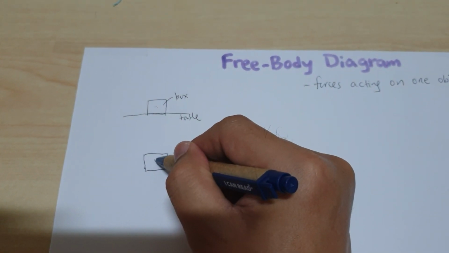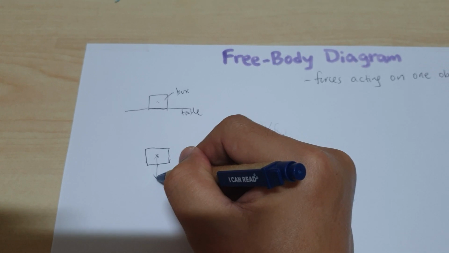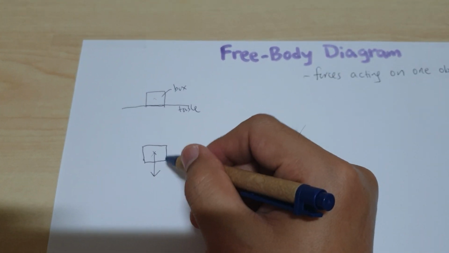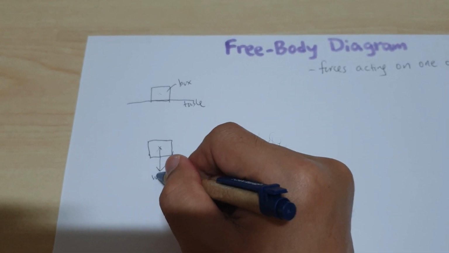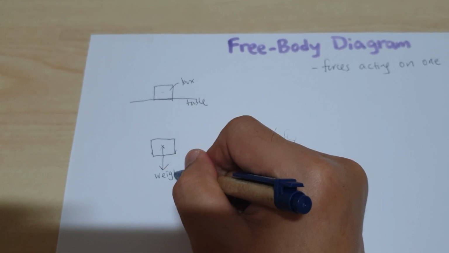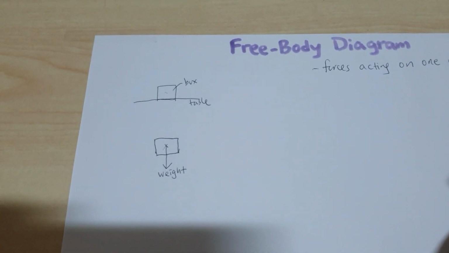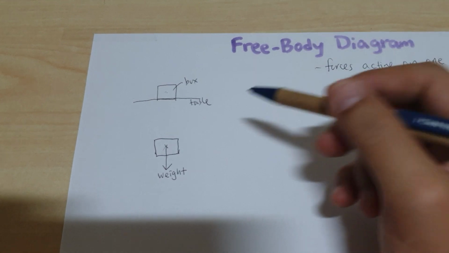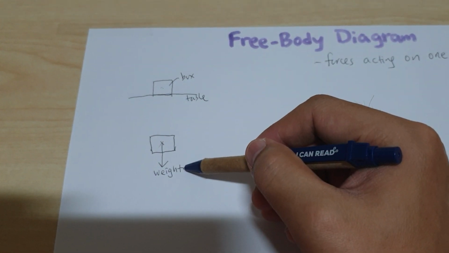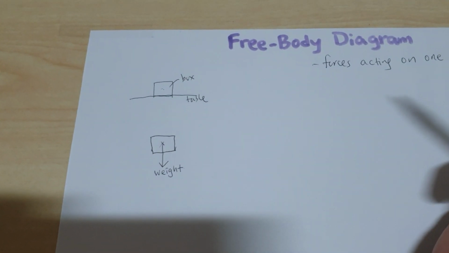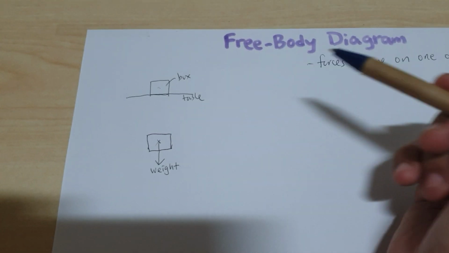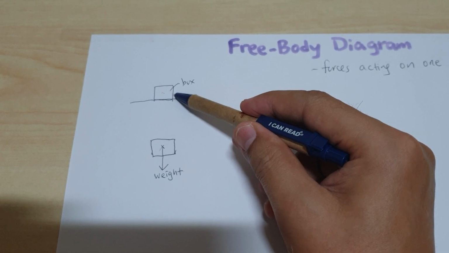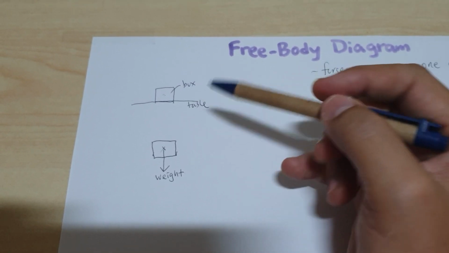Now, there will be a gravitational attraction vertically downwards by the planet Earth, and we call this the gravitational attraction force by the planet on the box, or we simply call it the weight. Now, this is not the only force that is acting on the box. There will be one more force acting on the box because the box is in equilibrium. It's not flying up, it's not sinking down.